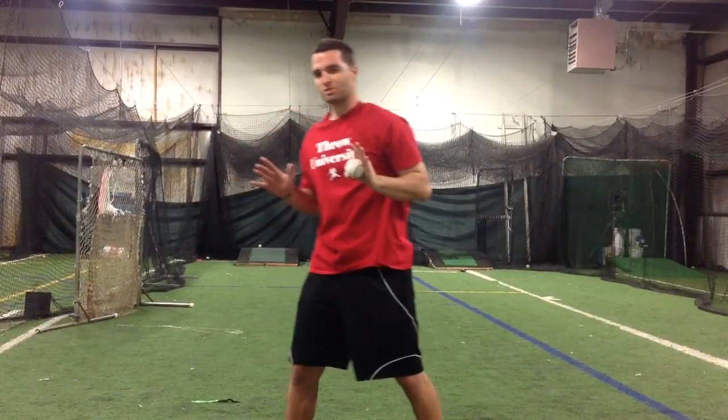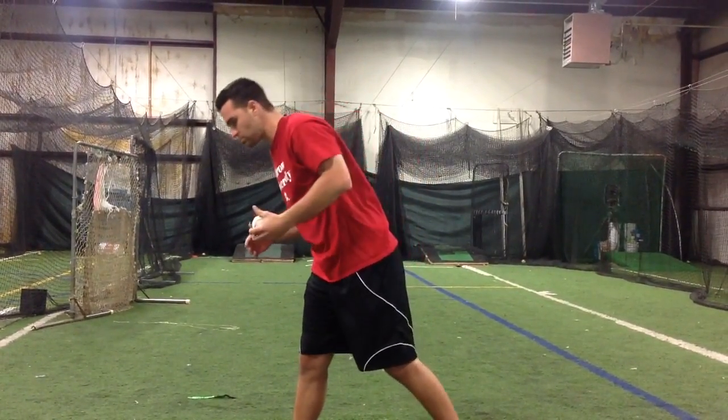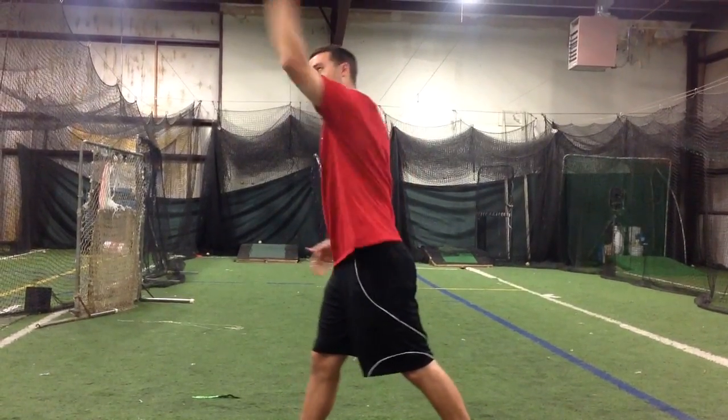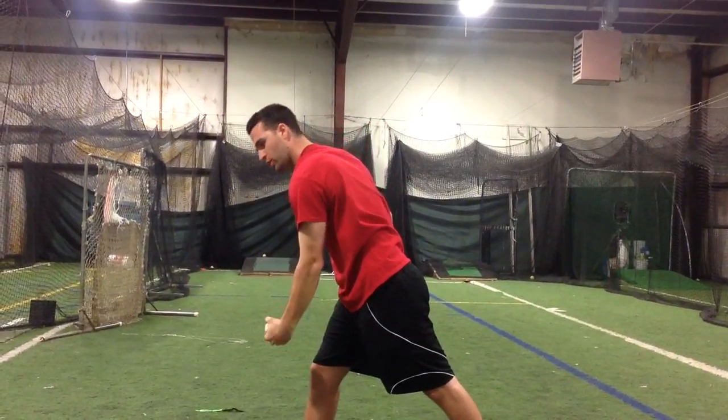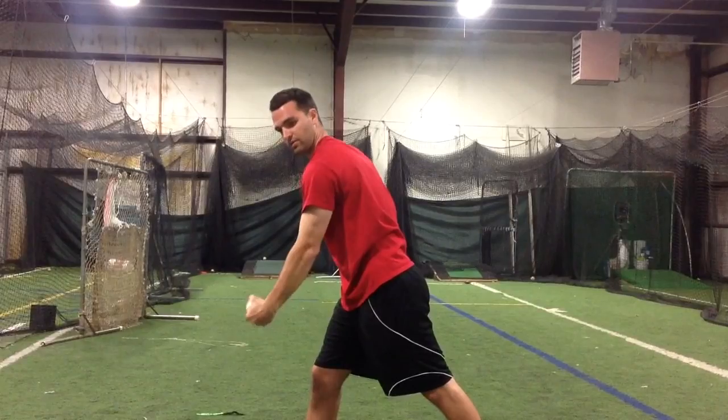That is number one, the reason a lot of times guys' curveballs just spin in the middle of the plate without much bite or depth. So we're not throwing a football, we're not casting a fishing rod, we're pulling the window shade straight down.